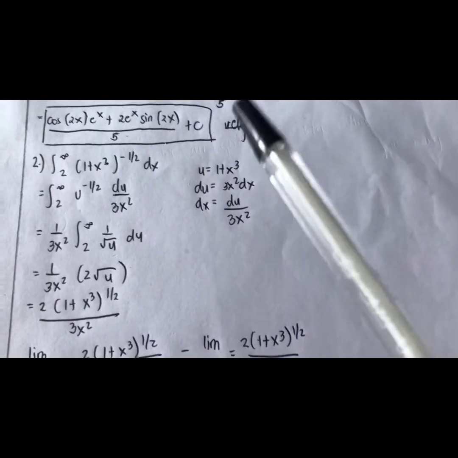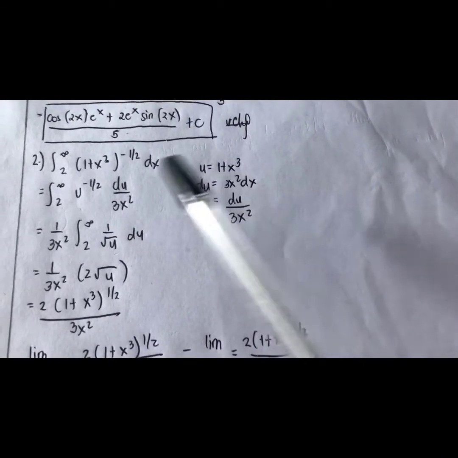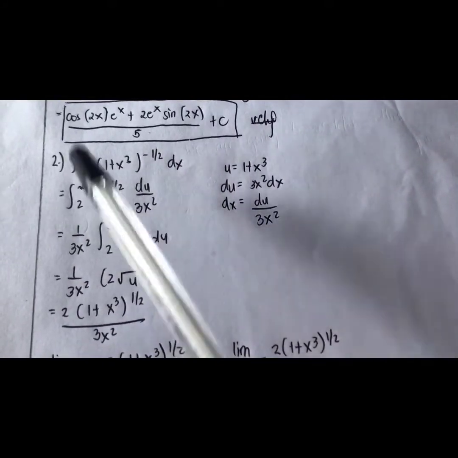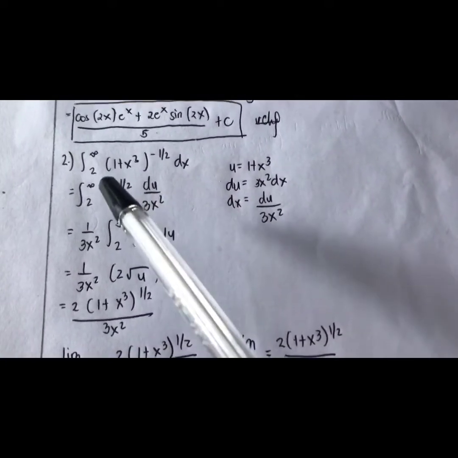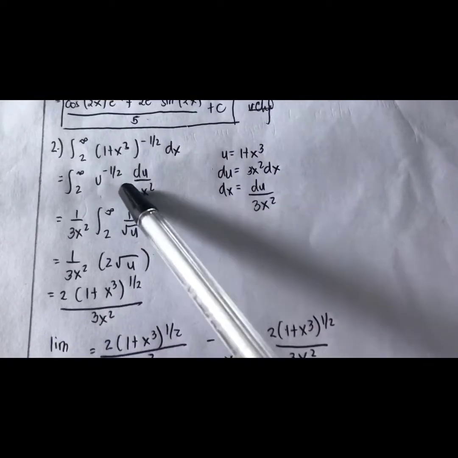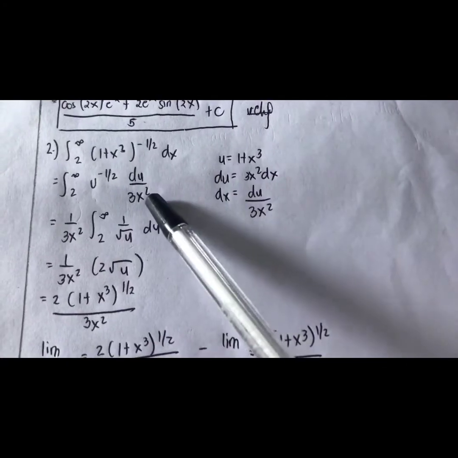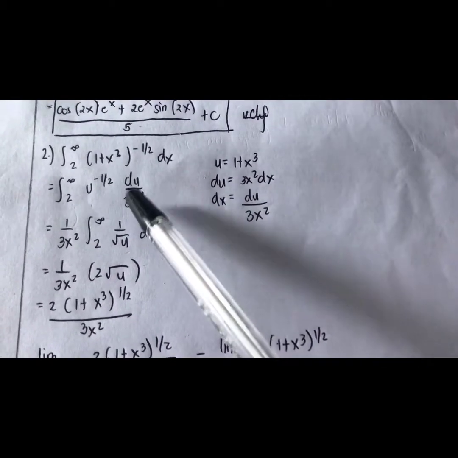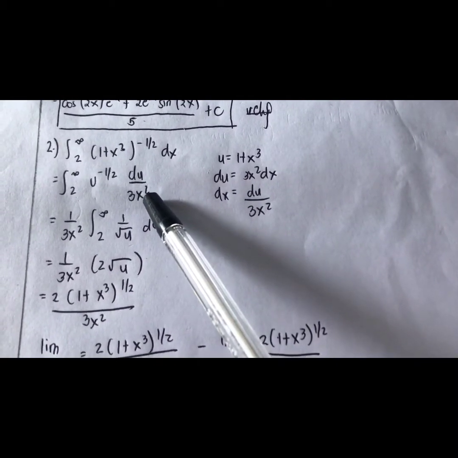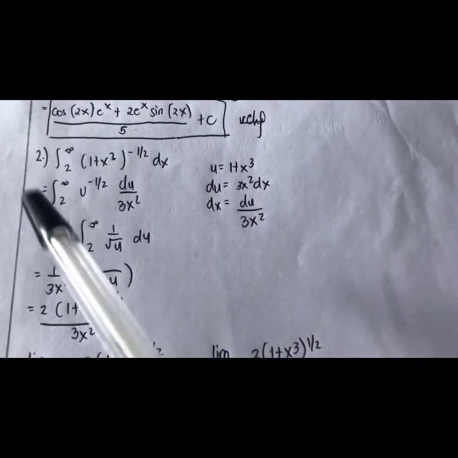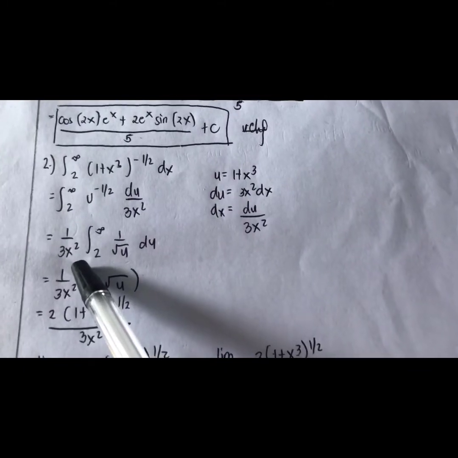Now let's substitute these values to our given problem. So we will have the integral from 2 to infinity of u raised to negative 1/2 times the value of dx, which is du over 3x squared. Since du over 3x squared, or we can just say 1 over 3x squared, is a constant, we can write it outside the integral sign.